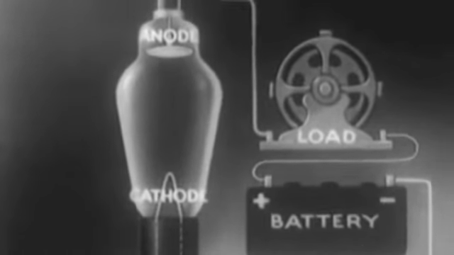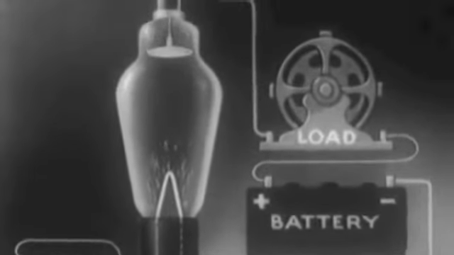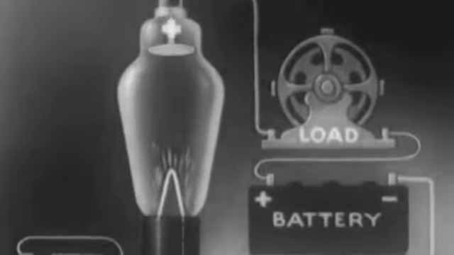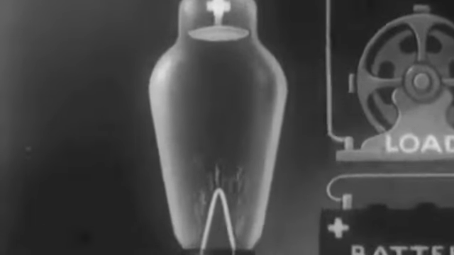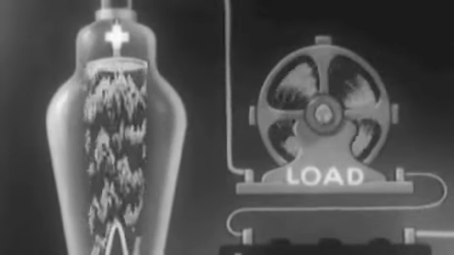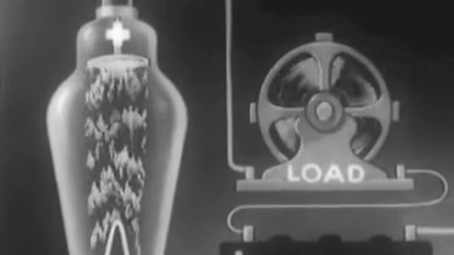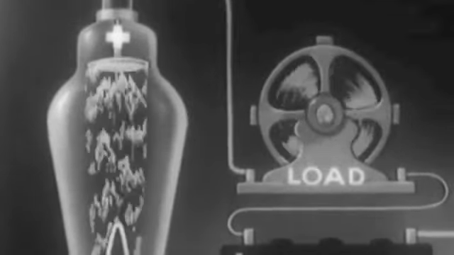To close this switch electronically, all we need do is heat the cathode and give the anode a positive potential. Then here's what happens. As electrons are emitted from the surface of the heated cathode, being negatively charged, they fly at tremendous speed to the anode. In this way, a current-carrying path is formed, which closes our electronic switch and permits our motor to operate. You'll notice, by the way, that the direction of electron flow is contrary to the orthodox concept of current flow from plus to minus.